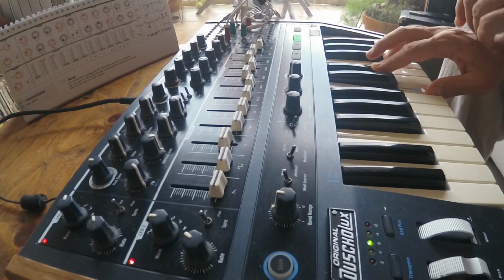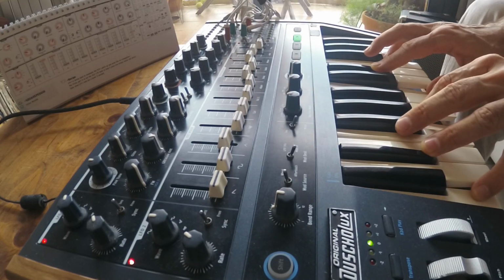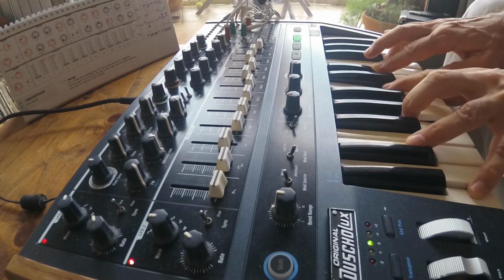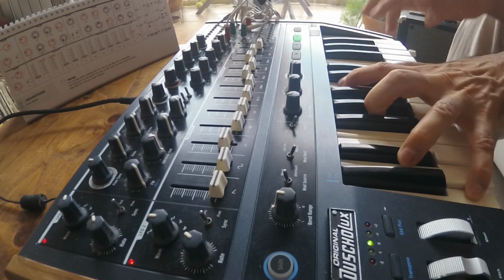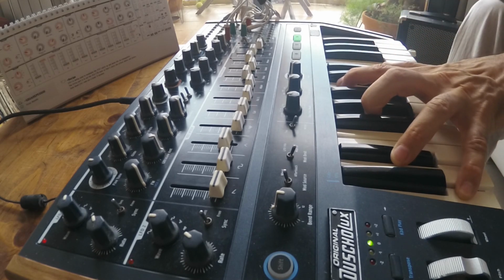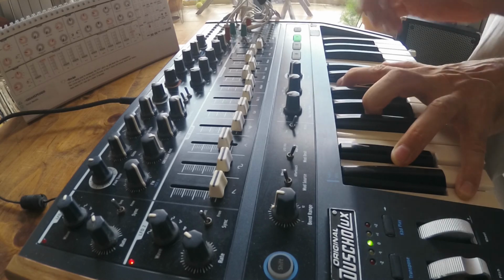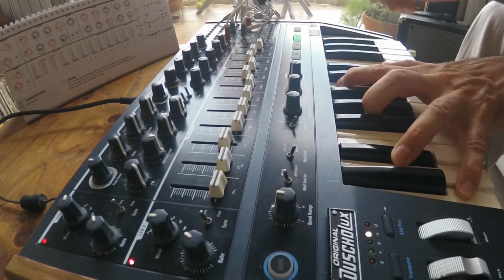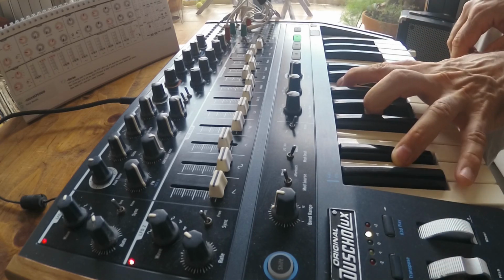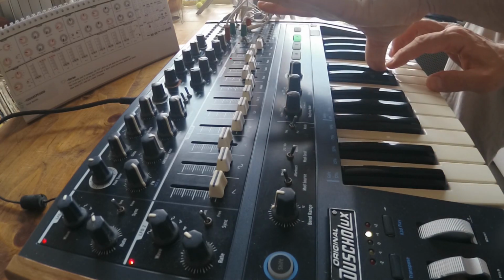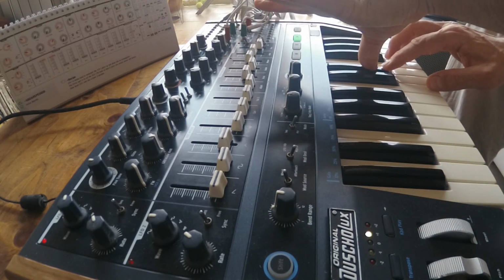So if you wanted to do more octaves, you'd have to switch the octave here, keep at least one note held down, and then add.